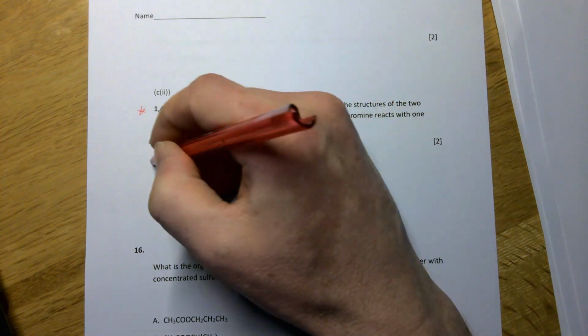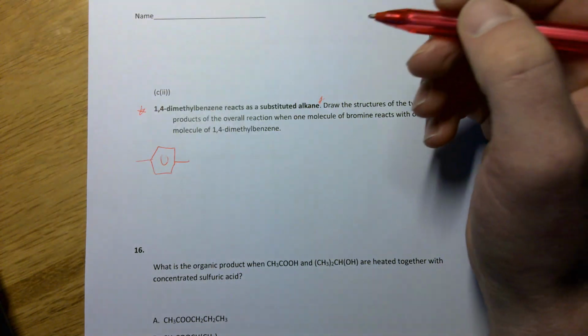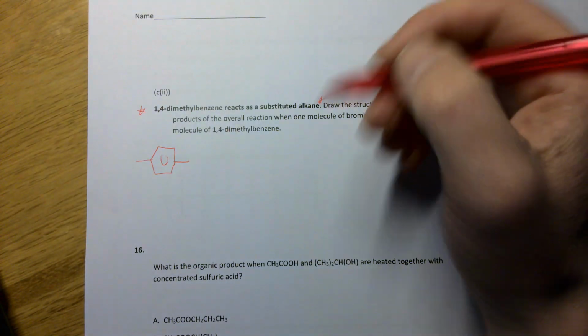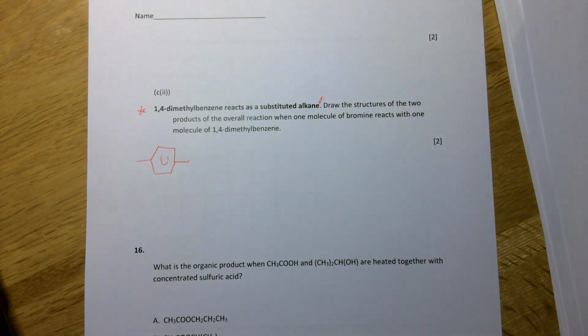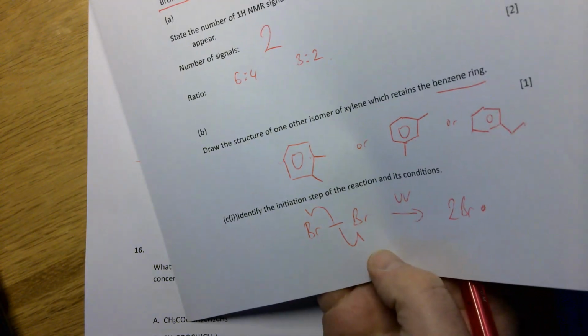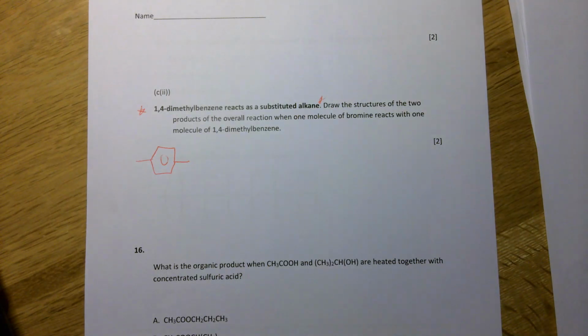The clue here is that dimethylbenzene, which I'm going to draw again, behaves like a substituted alkane. In other words, how the alkanes react. In other words, it doesn't react through the benzene, or in this case at least. And it's just asked us a question about free radical formation. Right, so it's going to be a free radical formation.